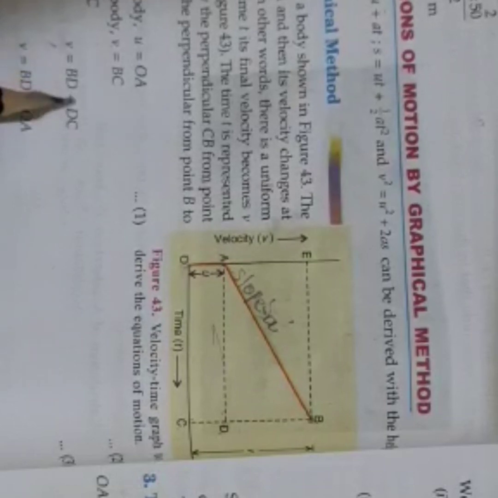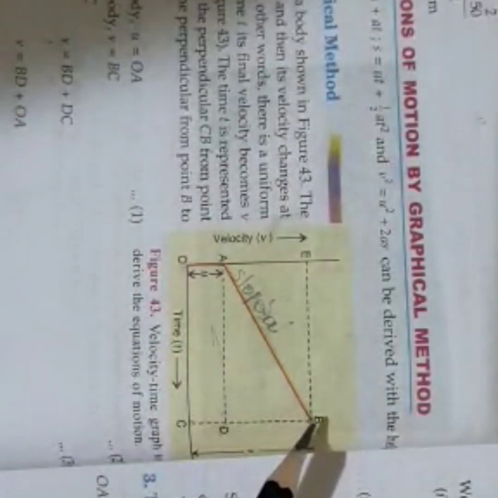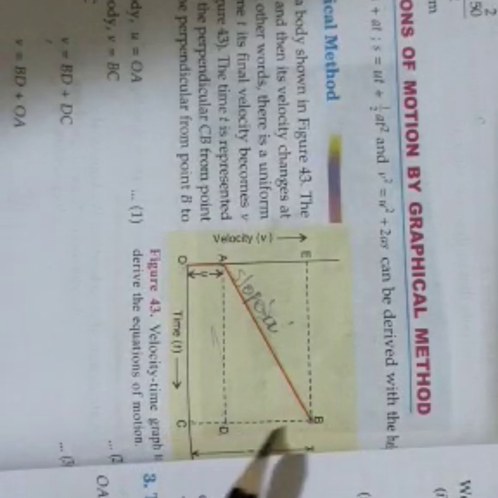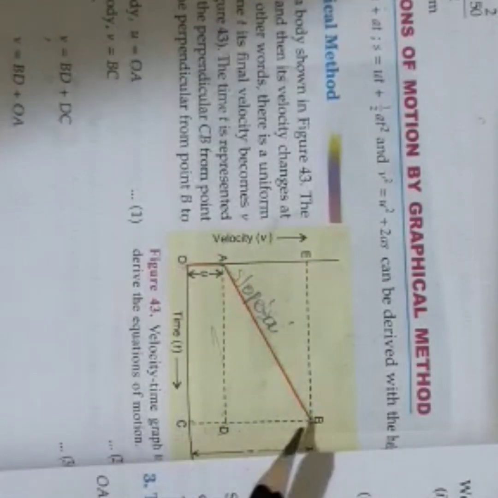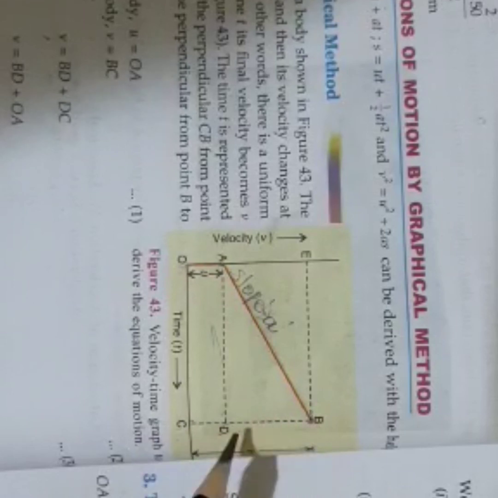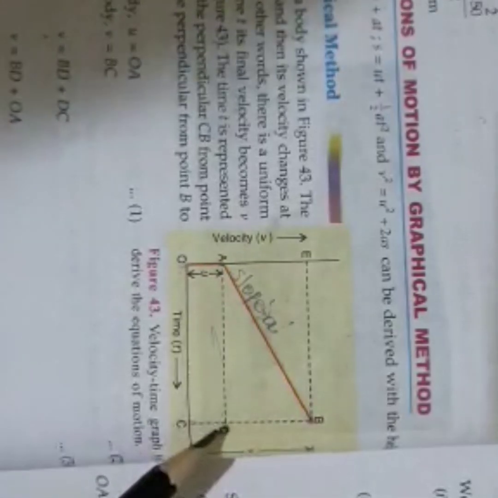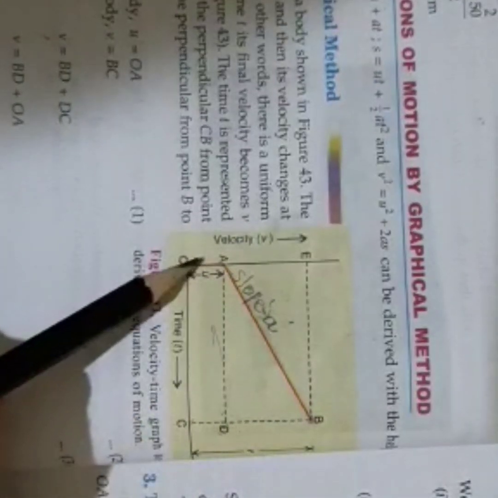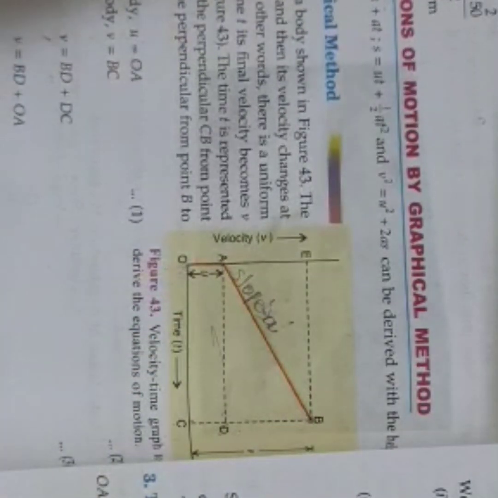We know that v = BD + DC from this graph. So v = BC, and BC = BD + DC, that is v = BD + DC. We know that DC is equal to OA, and OA is equal to u. So we can write v = BD + u. Now we have to find what BD is.